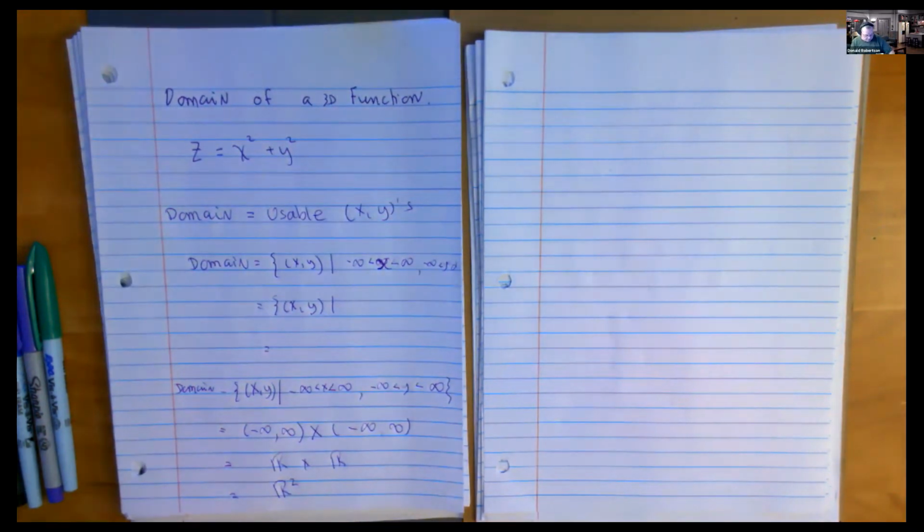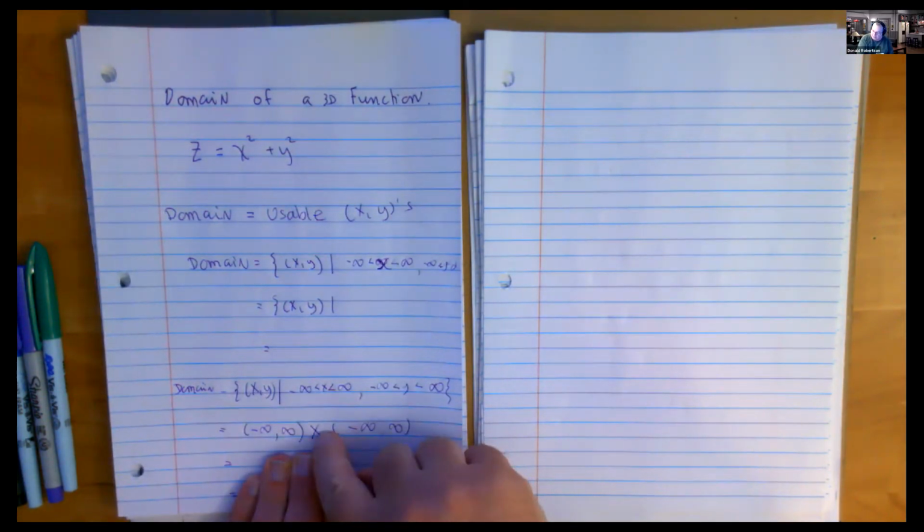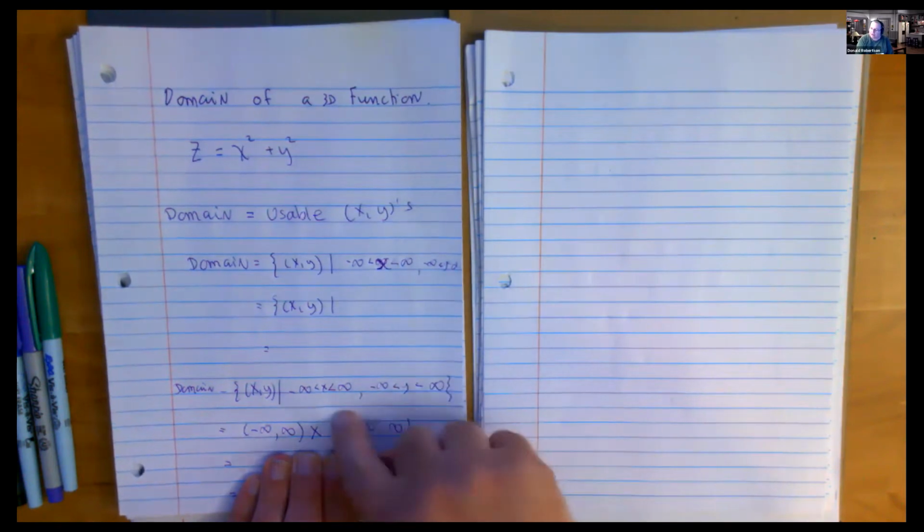Okay, now let's do this one. You see this cross here? It has nothing to do with cross multiplication. It's the symbol cross being used for a totally different reason. What that is saying is this represents the usable x's paired with the usable y's.